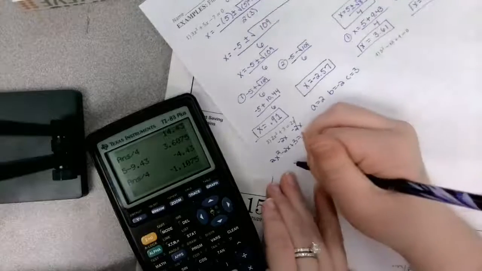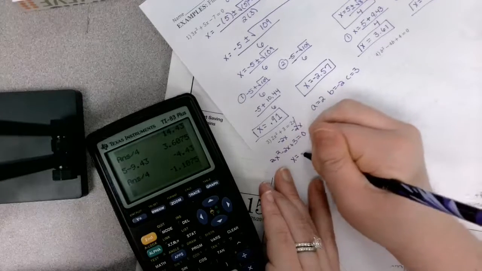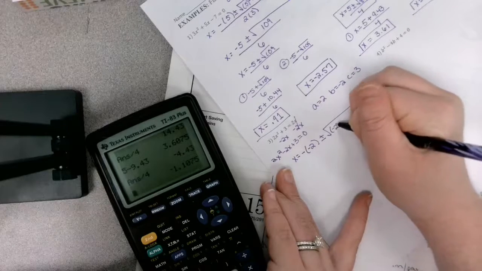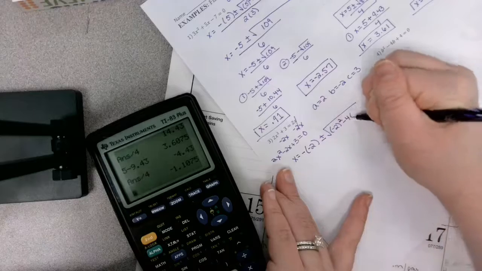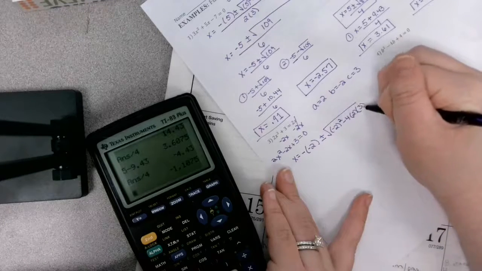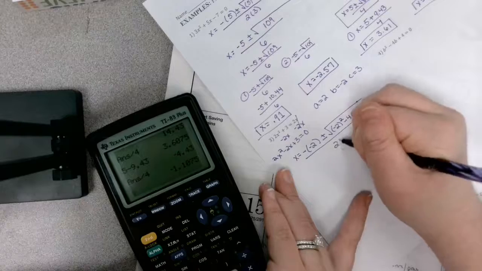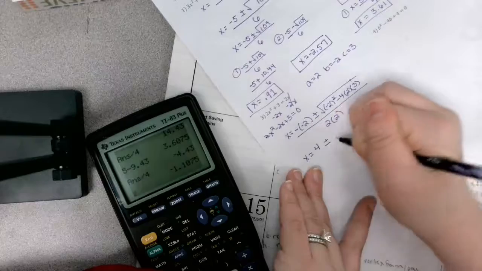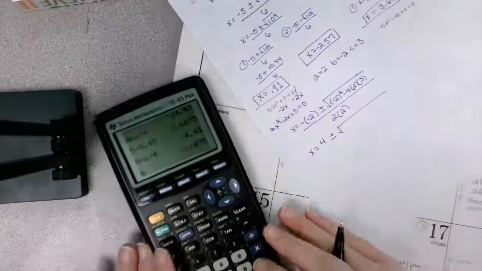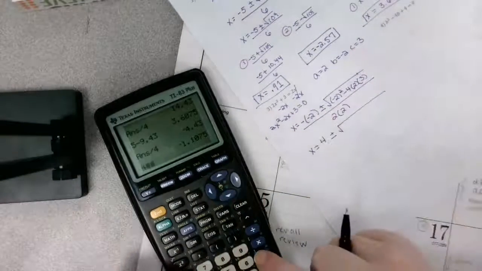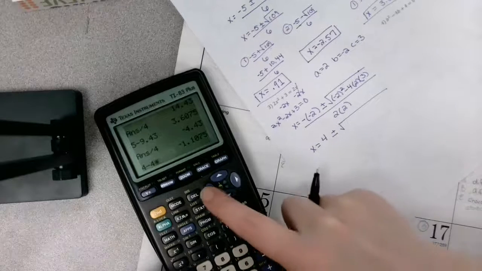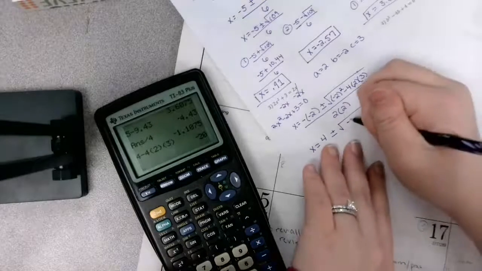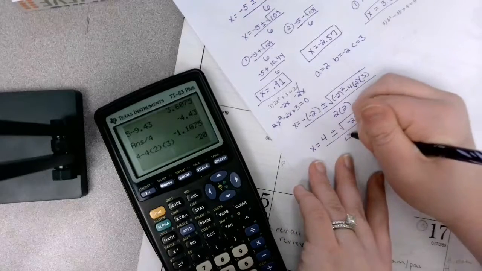Okay, so I'm going to use my formula. X equals negative b, so negative negative 2, plus or minus the square root of negative 2 squared, minus 4 times my a of 2 times my c of 3, all divided by 2 times 2. Clean it up. Negative 2 squared is 4, so I'm just going to plug that in. 4 times 2 times 3. And you get negative 20 all over 4.